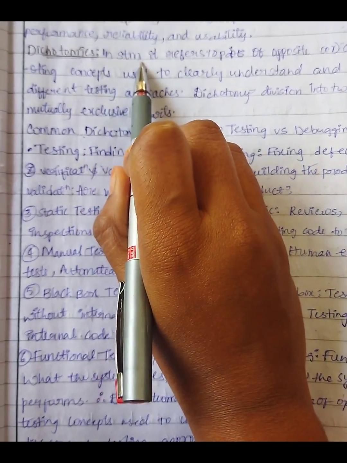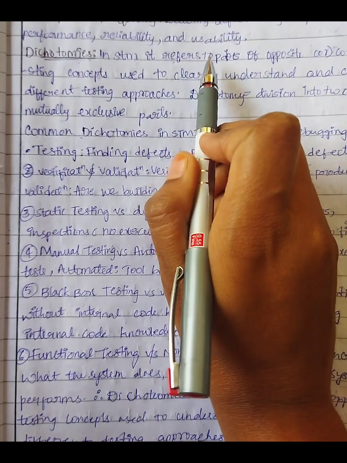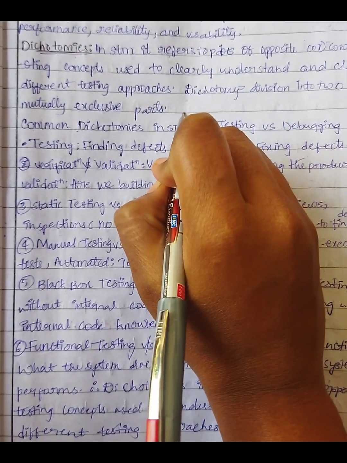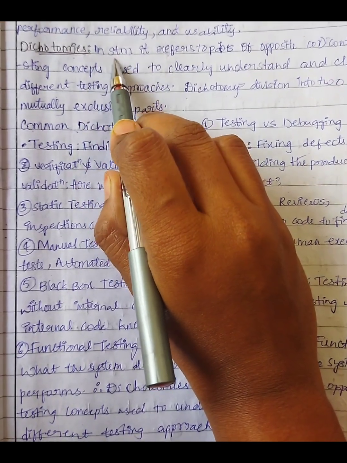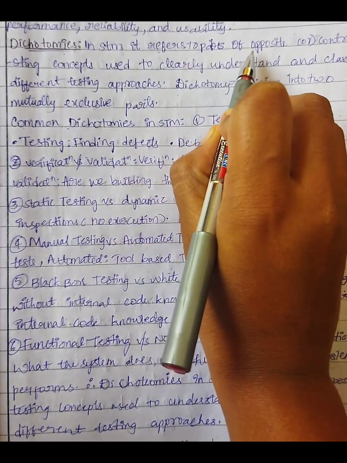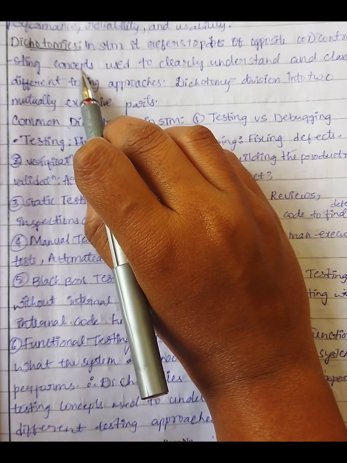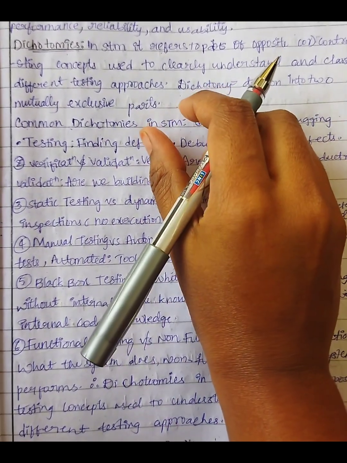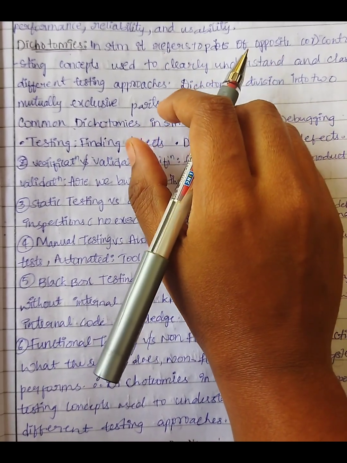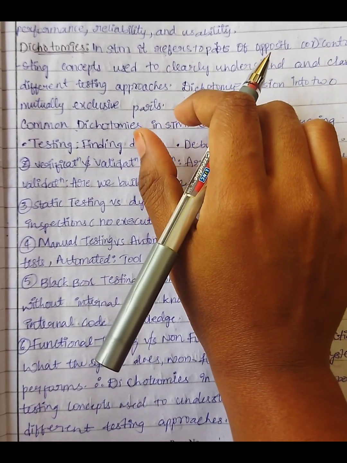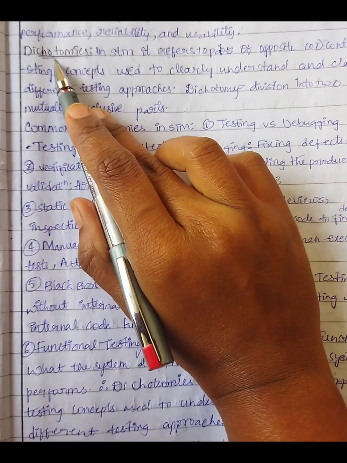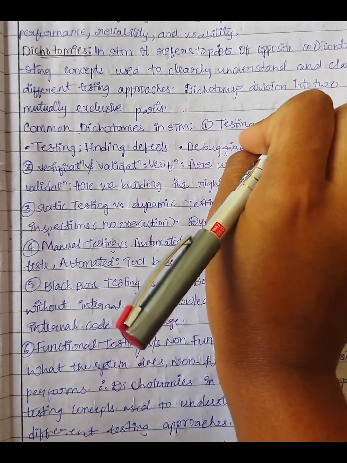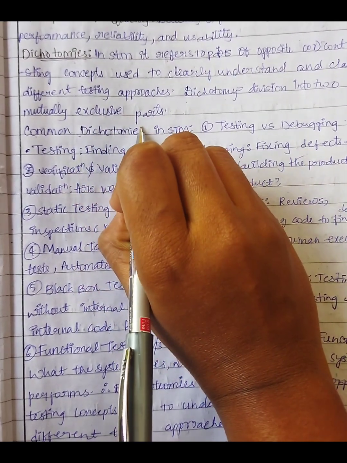Today's topic is dichotomies. In software testing methodology, it refers to the divisions of a concept into a positive case and a negative case, known as dichotomies. In STM, it refers to pairs of opposite or contrasting concepts used to clearly understand the concept, either in a positive way or a negative way. Studying both together is known as dichotomies. It is the process of division into two mutually exclusive parts.